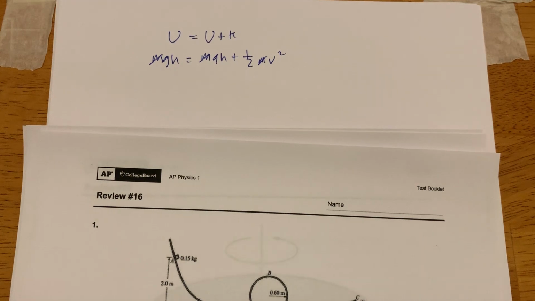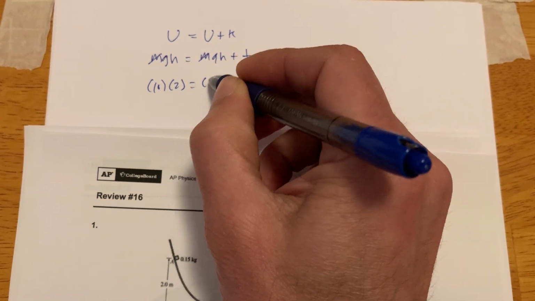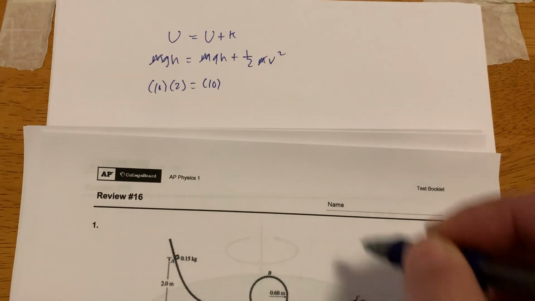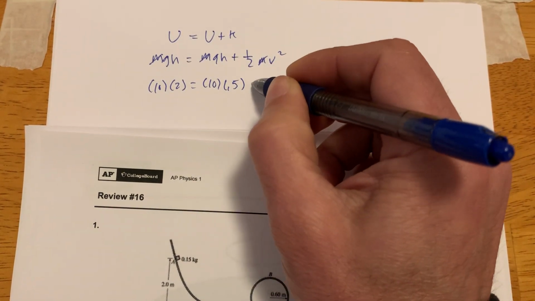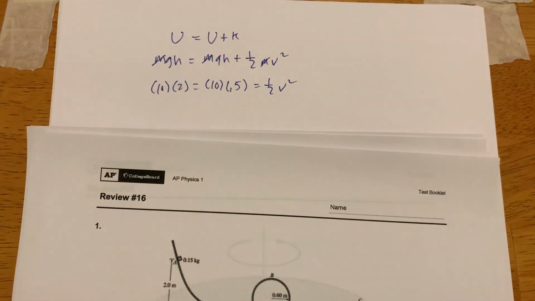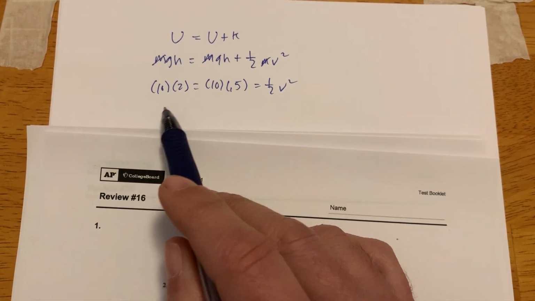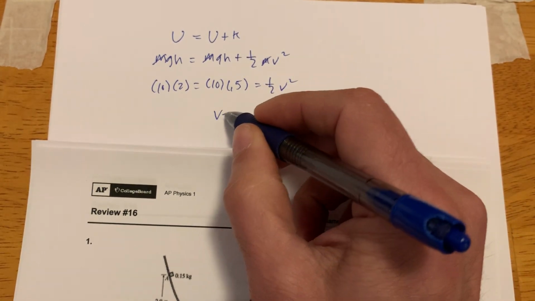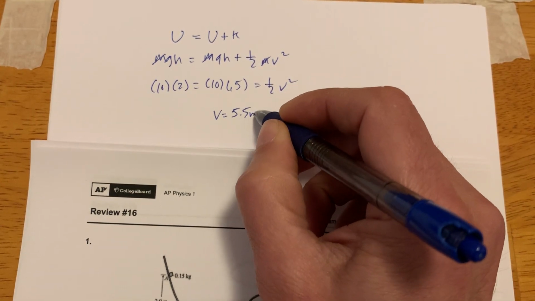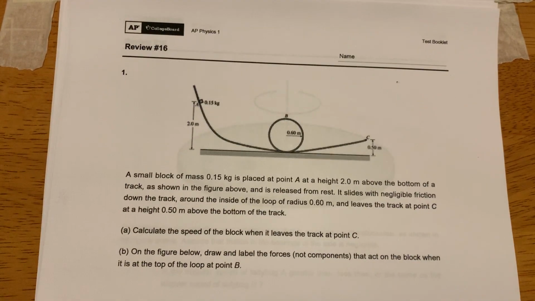All right, so it looks like I can do some slashing and burning. There go my masses, right? Great. So what do I have? g is 10. How high up am I? 2. 10 times 2 is 20. And that is 10 times 0.5 is equal to 1/2 v squared. So v squared is 30, the square root of 30. So I did that already. It's about 5.5 meters per second. So that's how fast we are when I leave that point right there.